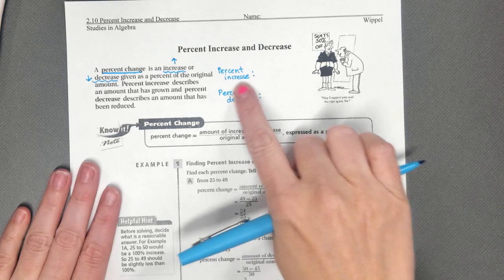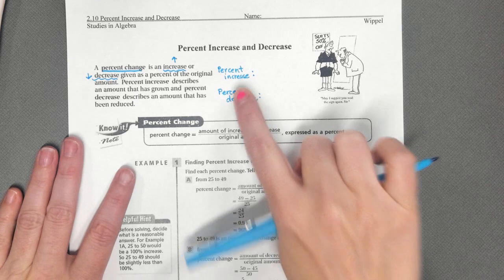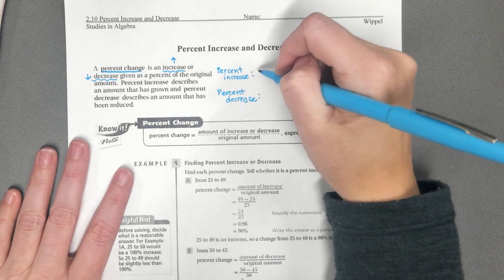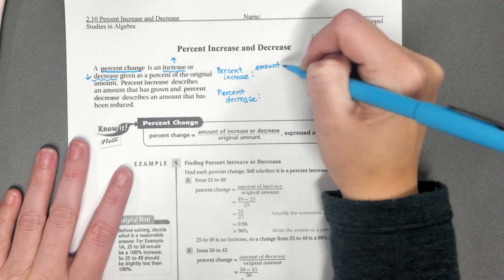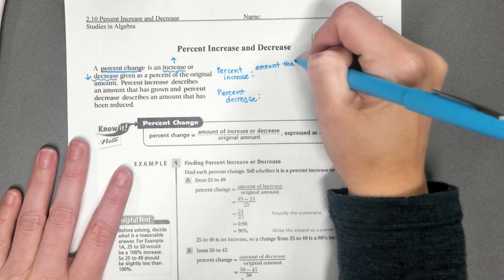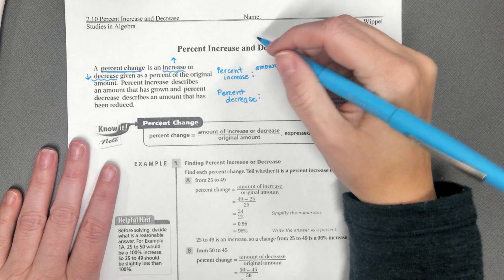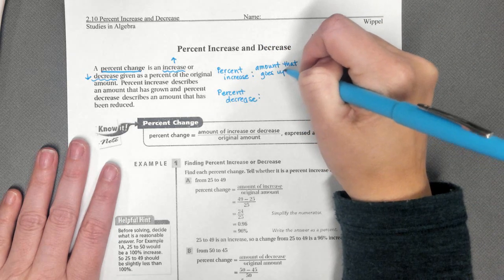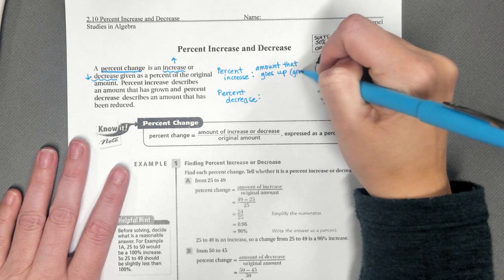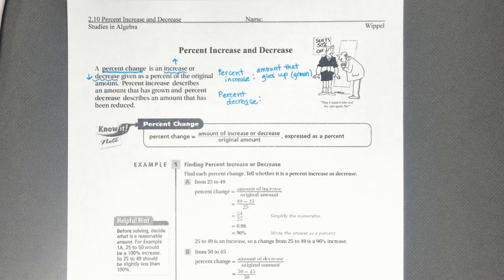Okay, so a percent increase is an amount we're going to say that goes up. I know it says grown. So an amount that goes up, so mathematically it would be that it's grown.